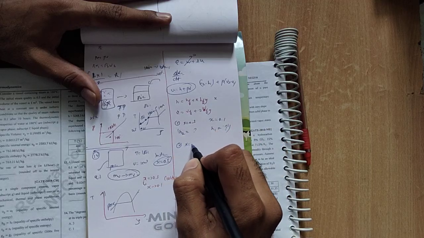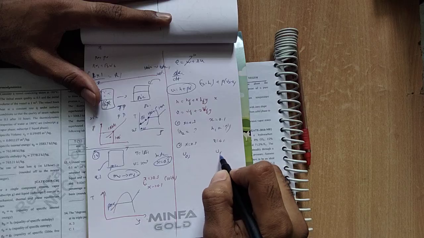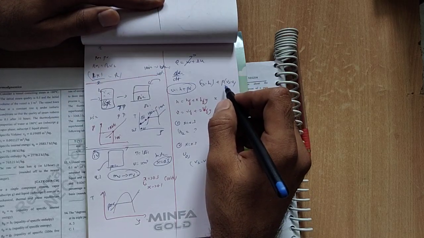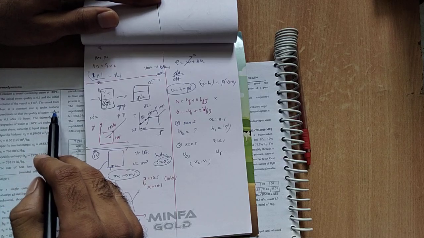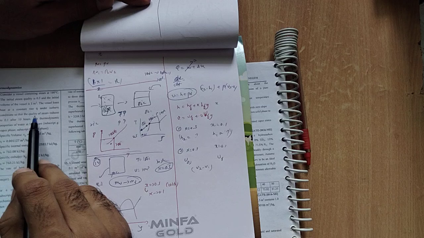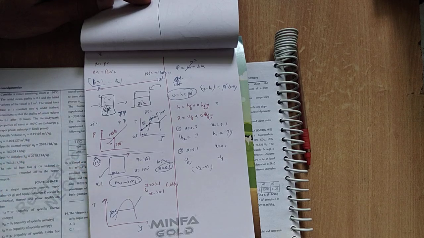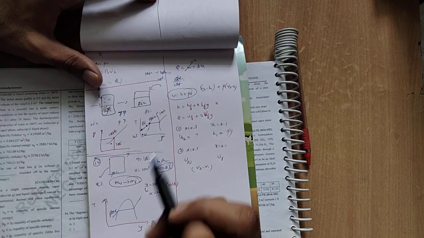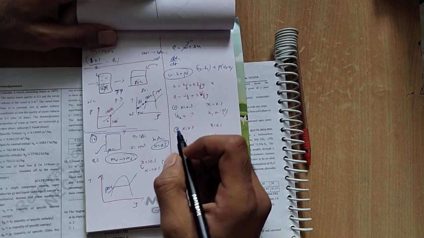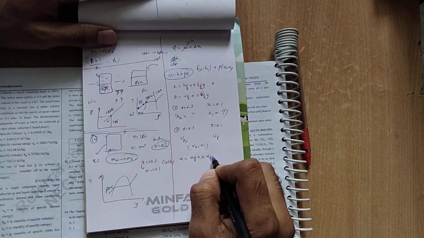Second thing, x equal to 0.5, x equal to 1. So calculate v at 0.5 and v at 1, and v2 minus v1. So go and put it here, and the pressure is how much? Isobaric condition. The pressure they haven't given. So then u equal to u_f plus x u_fg.